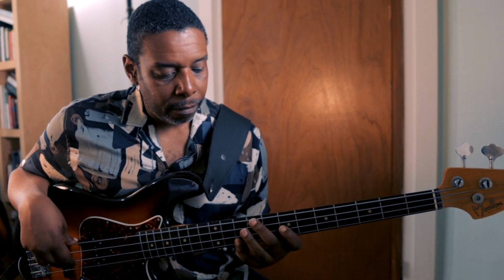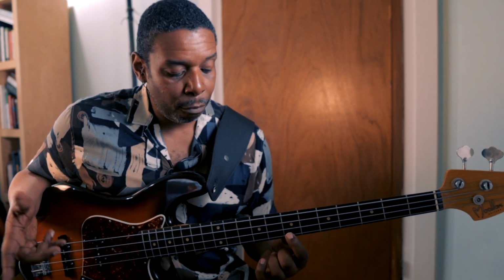Here's my 7th, below the root. I can go up to the root there, which means I can access the minor 3rd there.